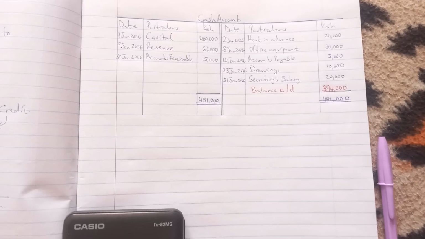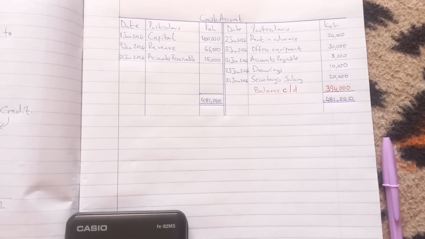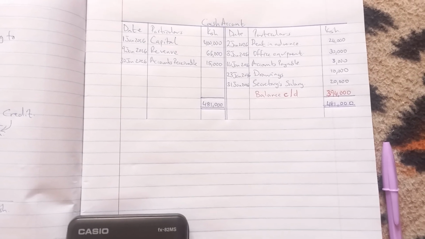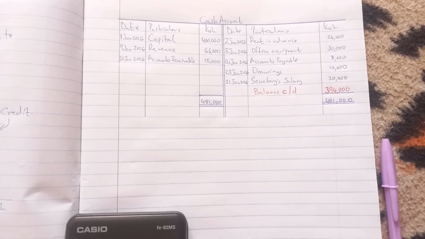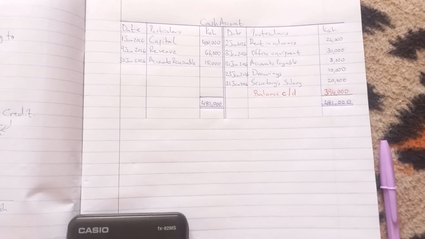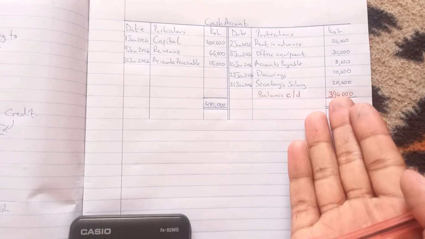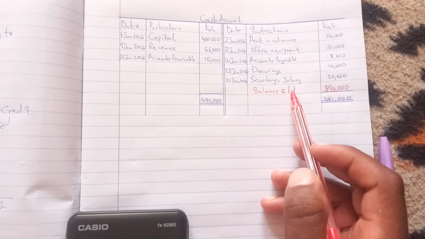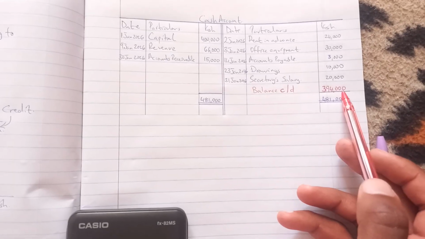But now a question may ask, if you are going on to the month of February, how much in form of cash are you transiting to February with? Of course, we know we are transiting with 394,000. So this 394,000, we write it on this side. The moment balance carried down is, in this case, the balance carried down is on the credit side.